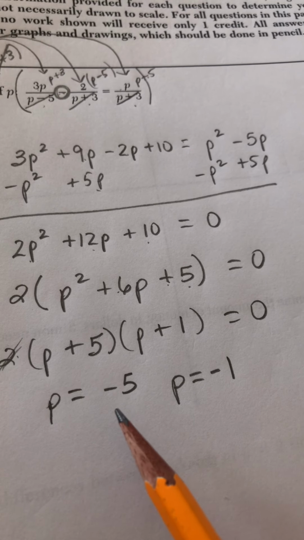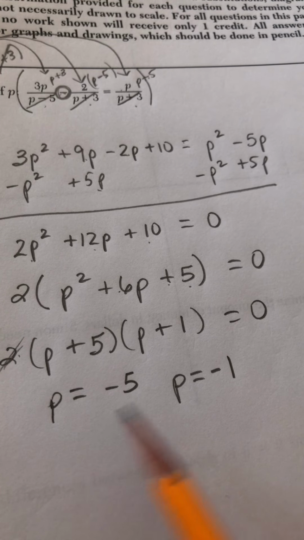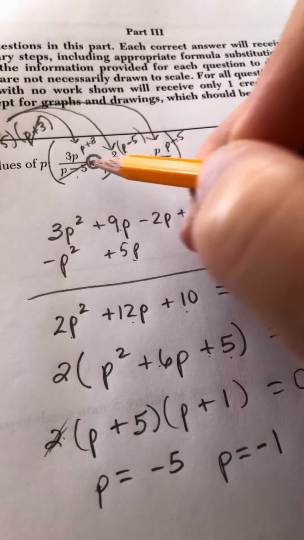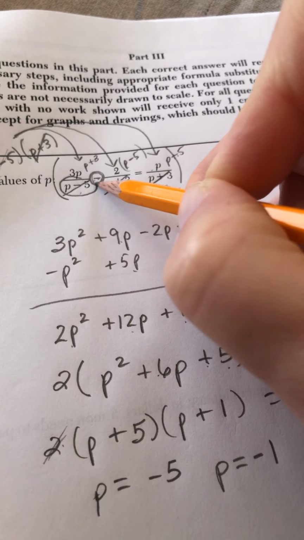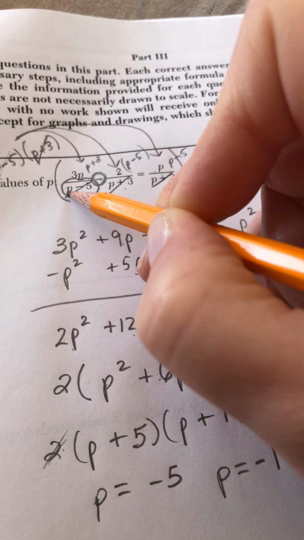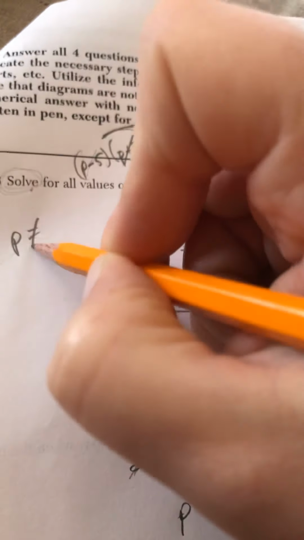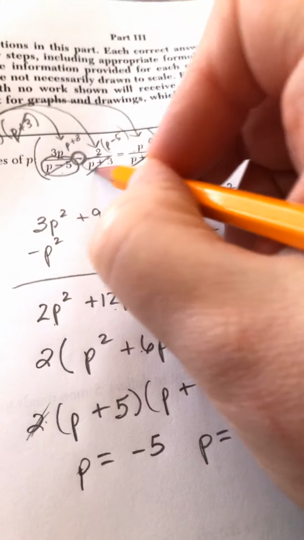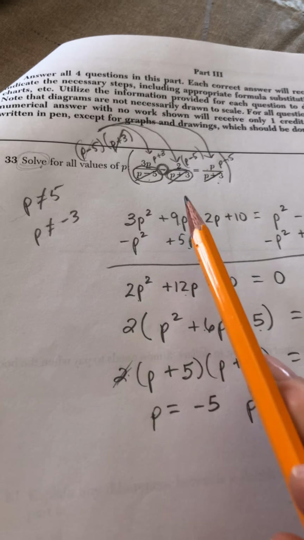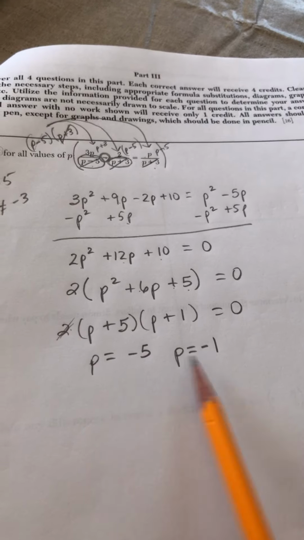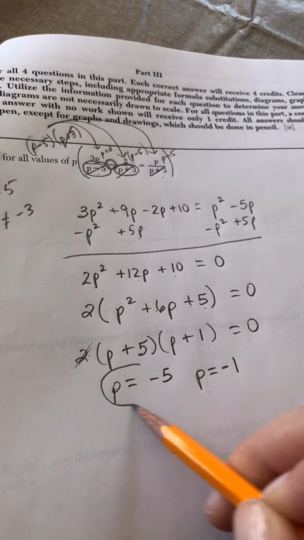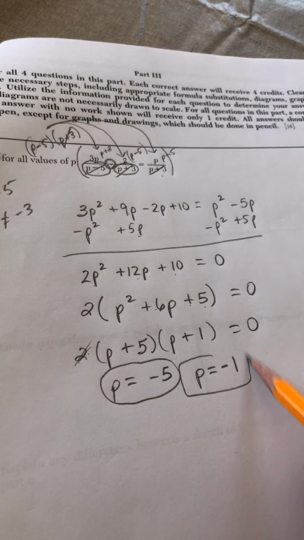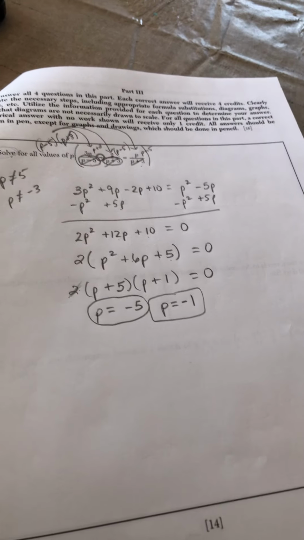And then we have to take these answers and make sure that they work. So you'd come up here and say, what can P not be? P cannot be 5. Well, I'm okay because I got negative 5. And what can P not be here? P cannot be negative 3 because that would give me undefined fractions. And I didn't get that answer. So these are both good solutions. And there's page number 14.